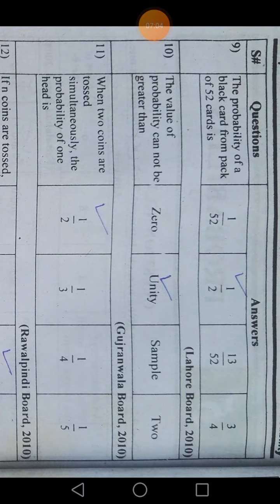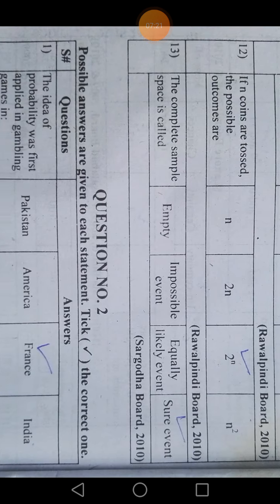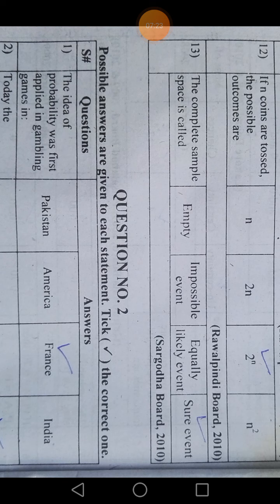The probability of a black card from a pack of 52 cards is 1/2. The value of a probability cannot be greater than unity. When 2 coins are tossed simultaneously, the probability of one head is 1/2. If n coins are tossed, the possible outcomes are 2^n. The complete sample space is also called a sure event.